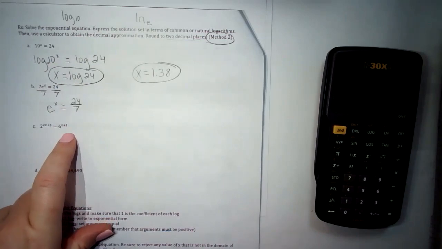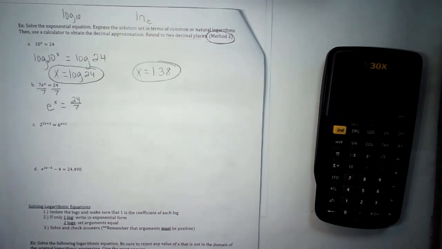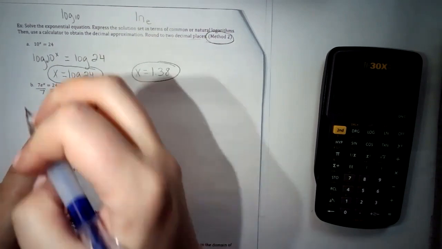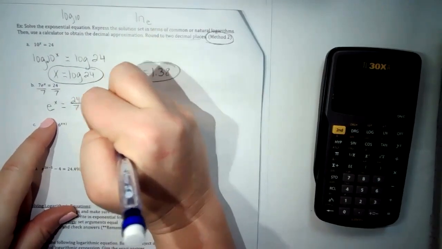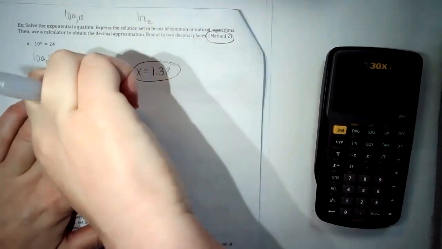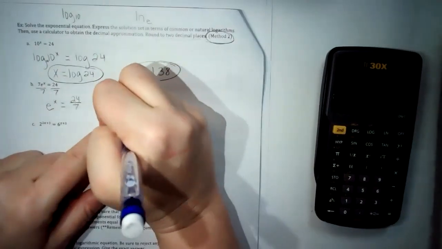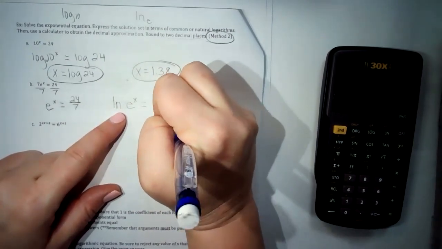Anyway, do we want to take the common log or the natural log of this one? Natural log, right? Natural log, because it's the one with the super secret base of e. So I'm going to take the natural log of each side.